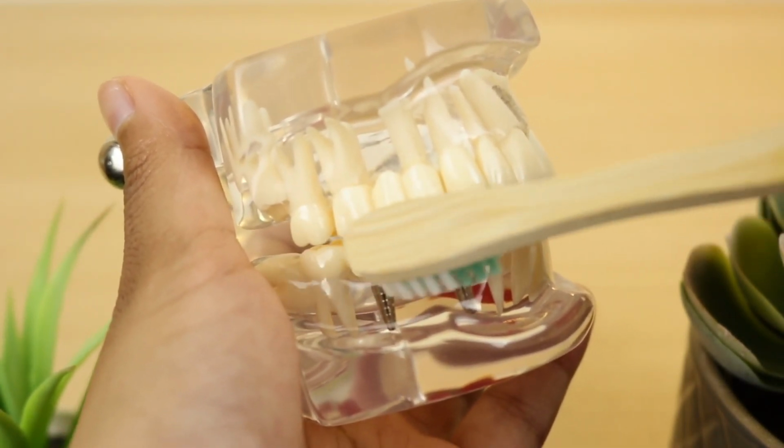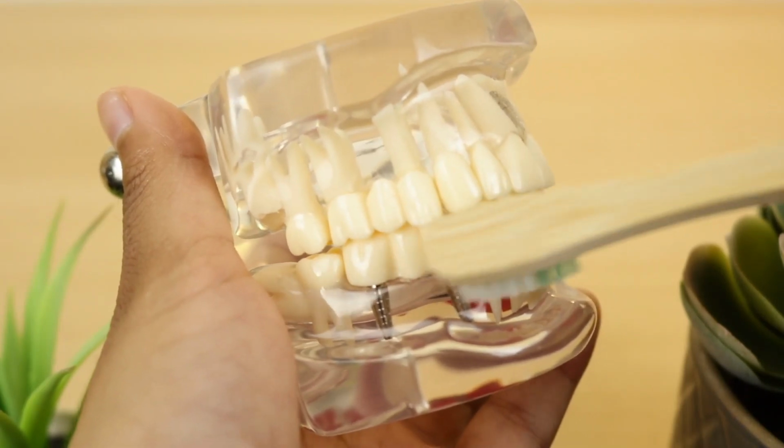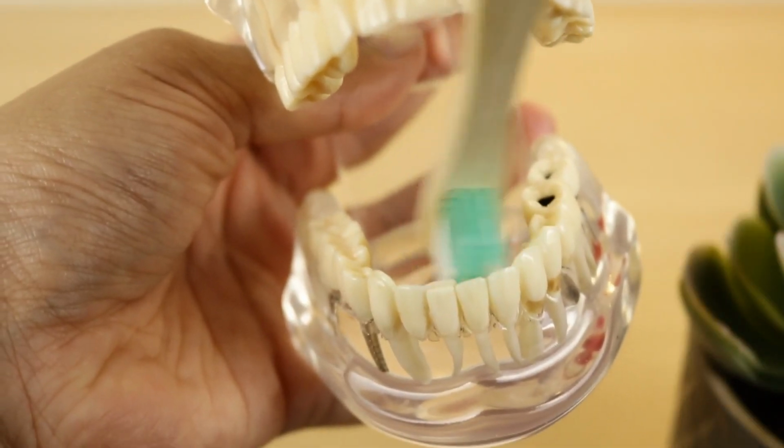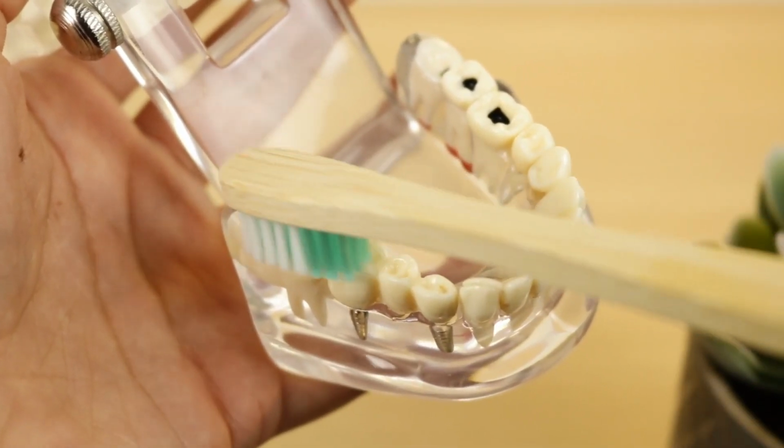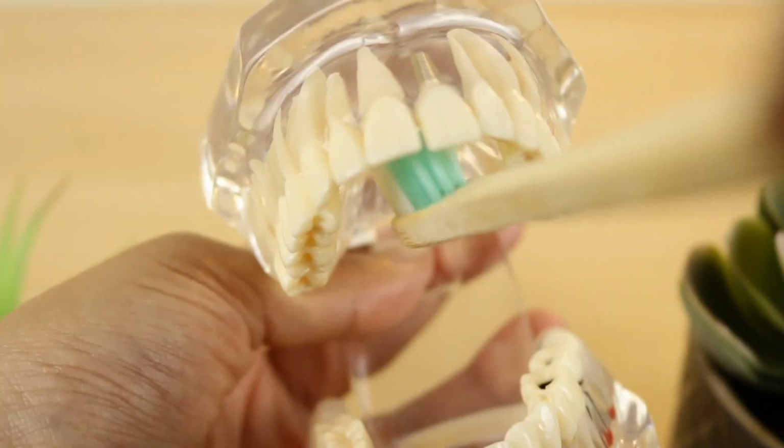You need to make sure you're hitting the gum line, the outer surfaces of the tooth, the inner surfaces of the tooth, and the chewing surfaces of the tooth. An easier way to get to the backs of your teeth would be to angle your toothbrush more vertical for your lower teeth like this, and then switch it round for your upper teeth. Okay, so that was the technique more for manual toothbrushes, but what about if you use an electric toothbrush?